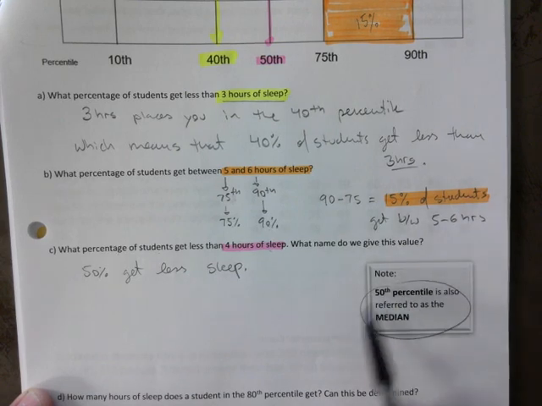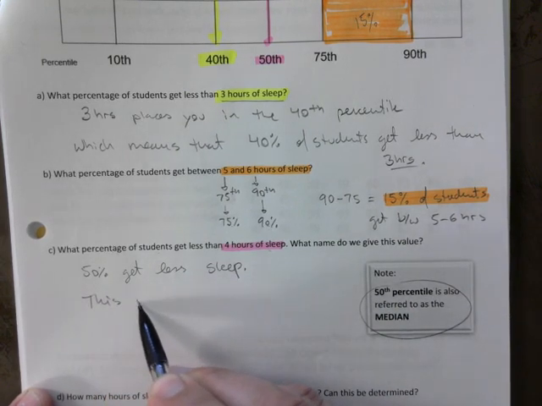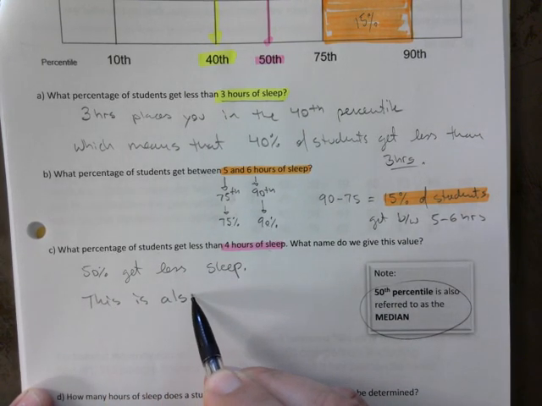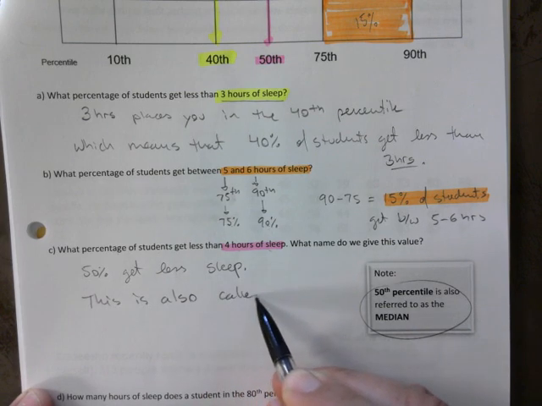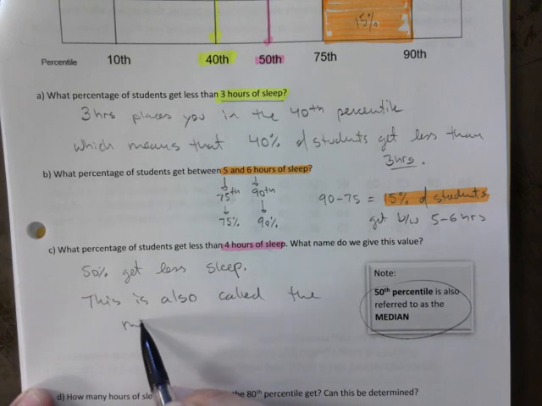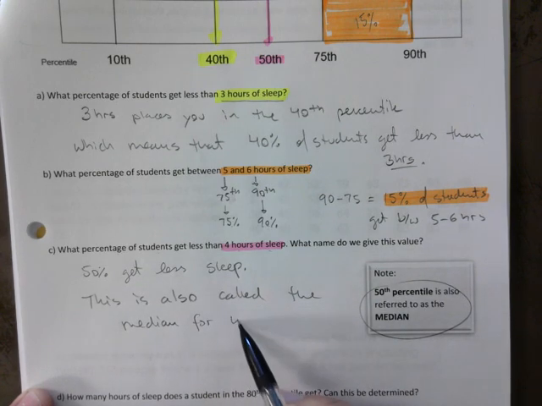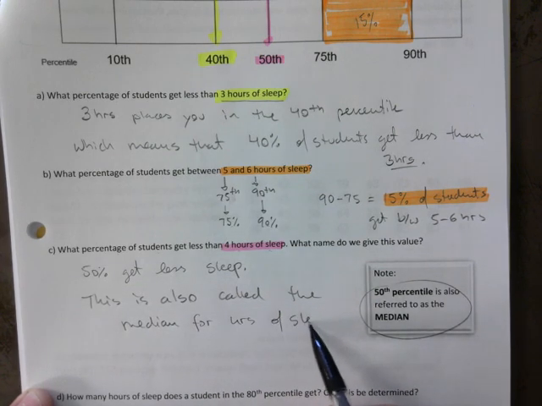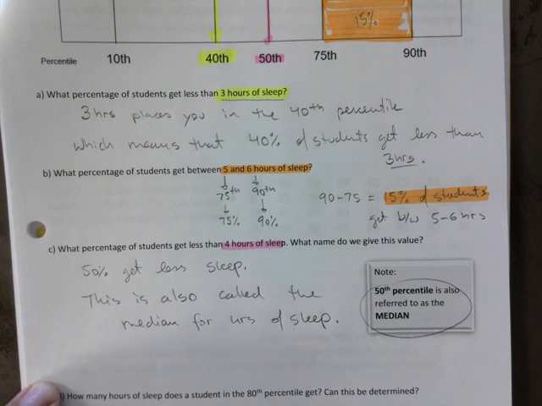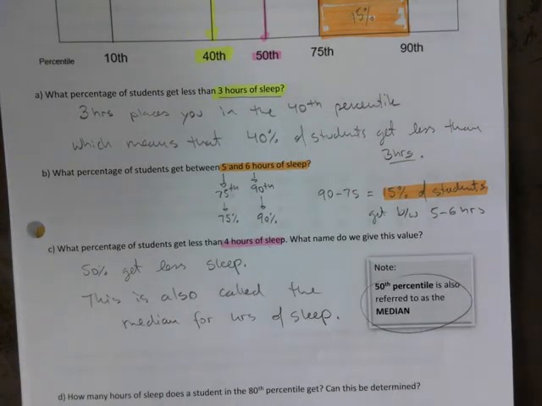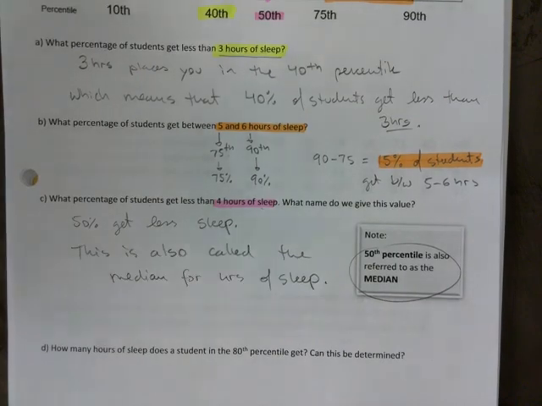And here's the answer to the question. This is also called the median. The median, 4 hours of sleep. So there's a bit of a relationship between what we've been doing and percentile.